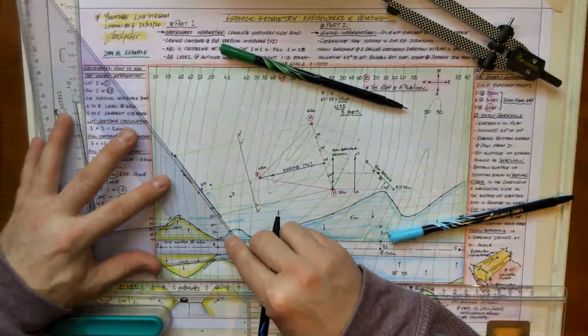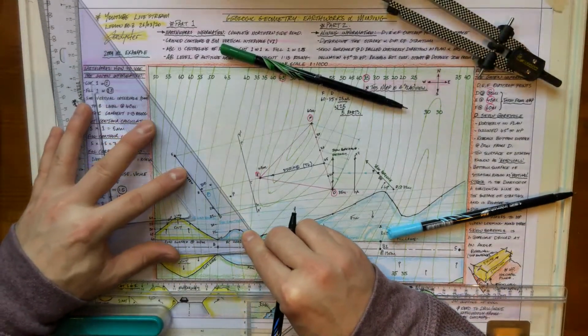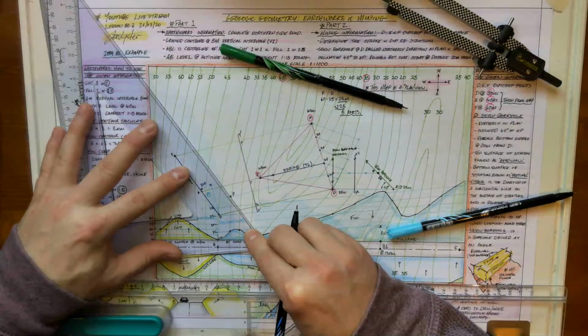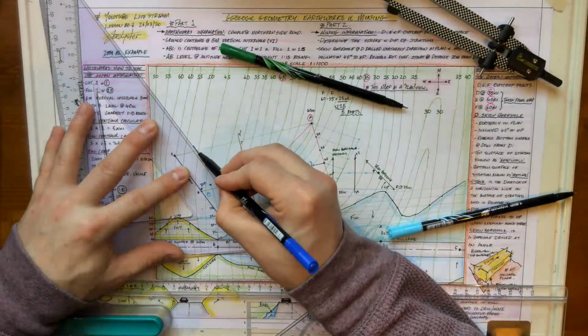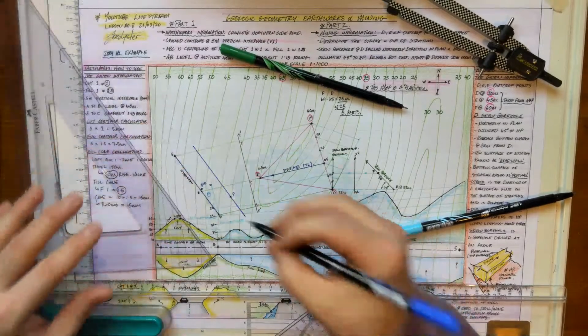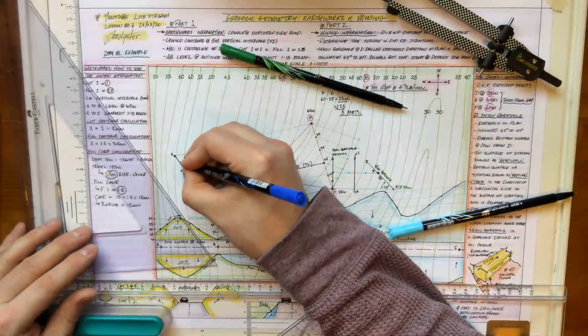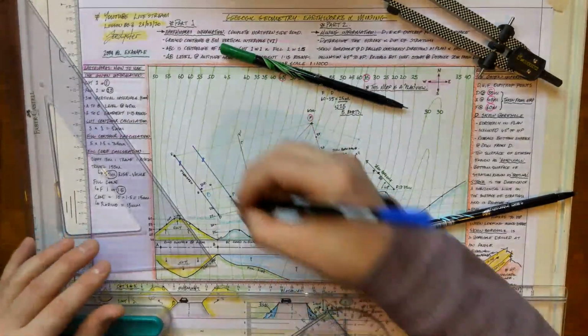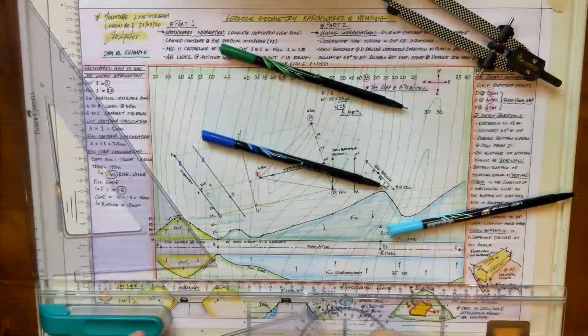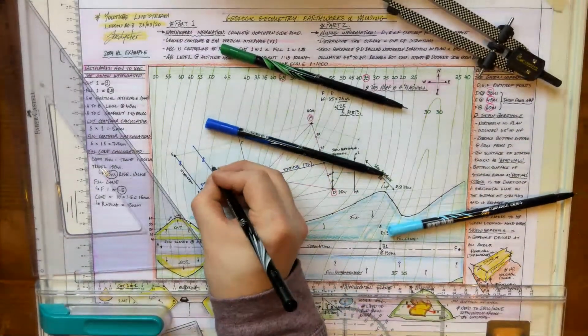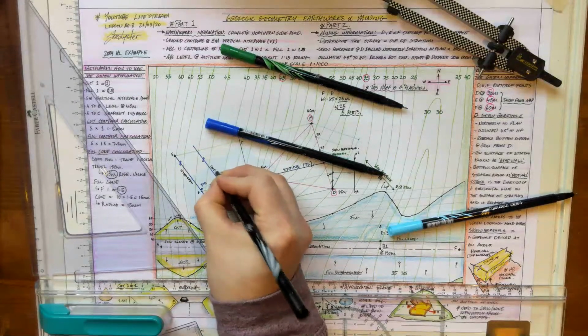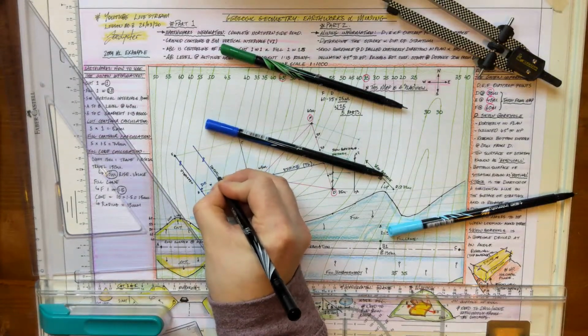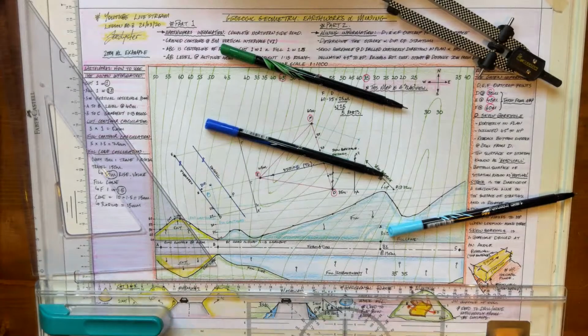And all I have to do then is use my sliding set squares to draw a line parallel to the head wall line, and that's my foot wall. And the beauty of this is what that indicates to us.